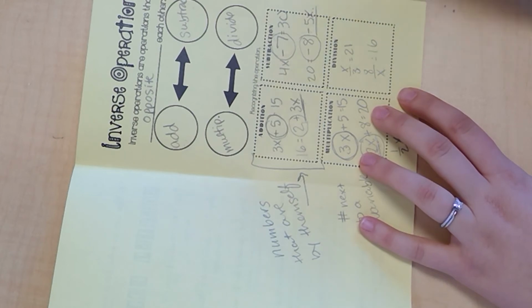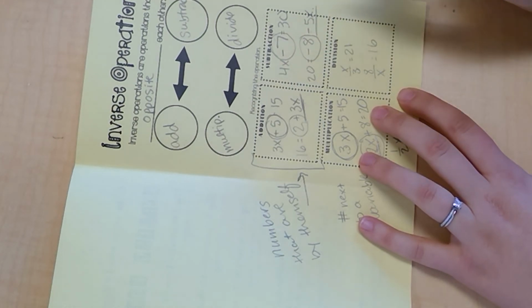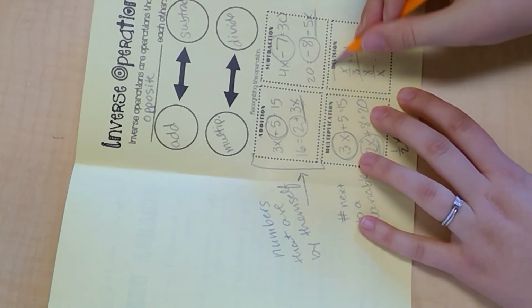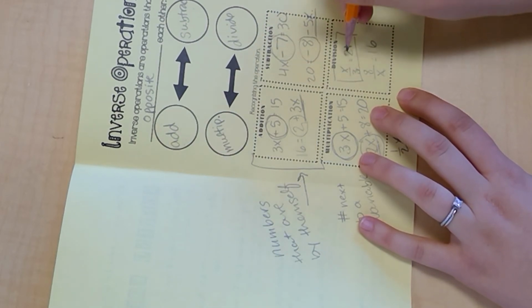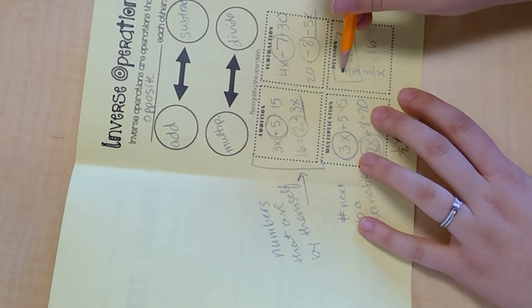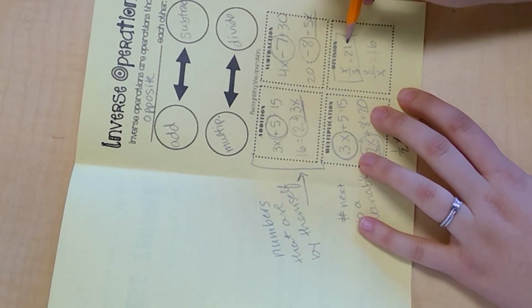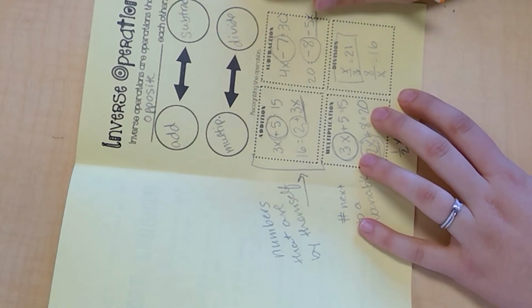What's another way we could show division? Of course, you could have the division sign. Most of the time, you're going to see division written like this, with a variable on top of a number equals another number. So x divided by 3 equals 21 is what this problem is saying right here.